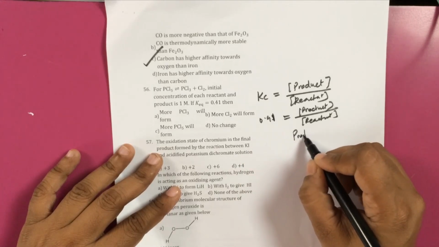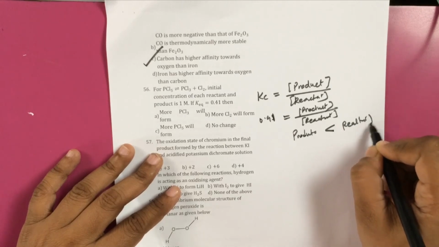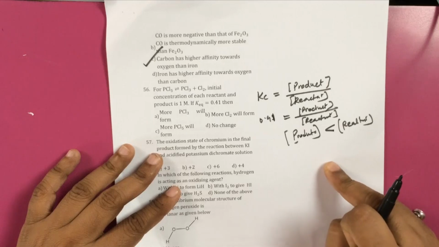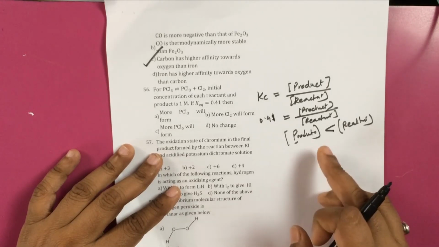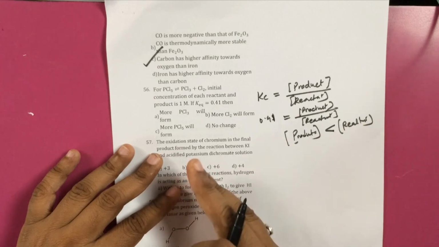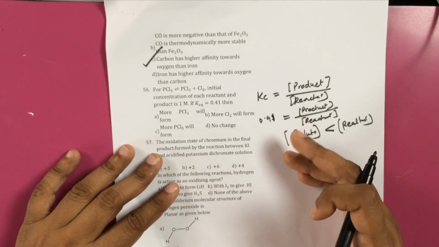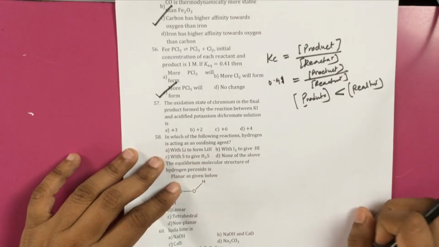Definitely the product concentration has to be less than the reactant concentration, then only we'll get this particular value. Therefore, the reaction proceeds in the backward direction. Since the product concentration is less than the reactant, it is going in the backward direction, so more PCl5 will be formed in this reaction. Therefore, option C.